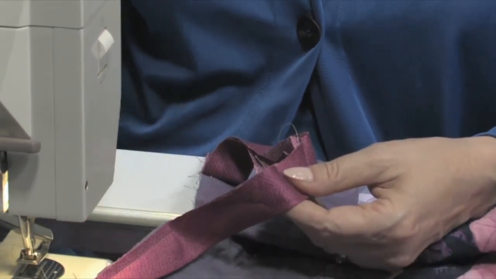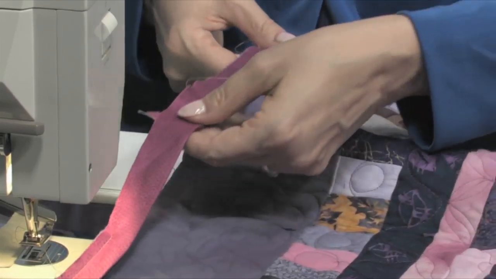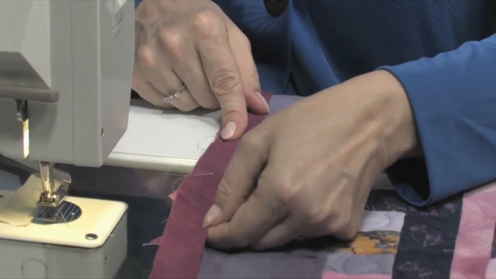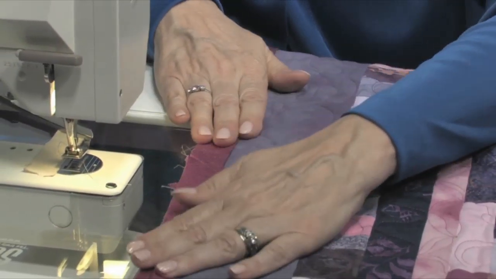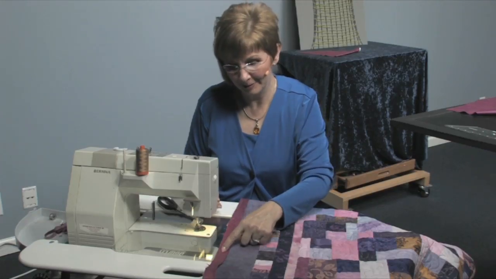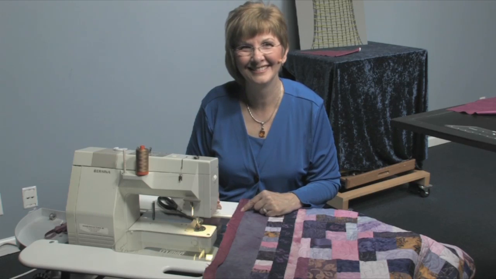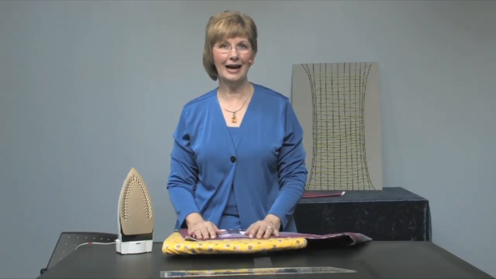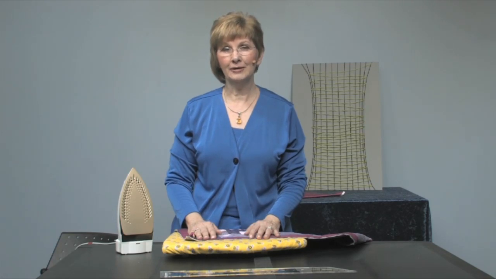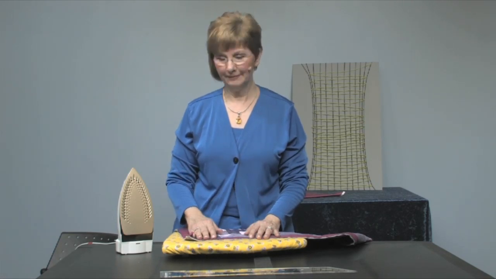When you unpin the quilt, just like magic, the binding pops in place. Now you finish your sewing from the beginning to the end. In recent years, I've added a step to putting on binding. Before I stitch it down, I also press it.